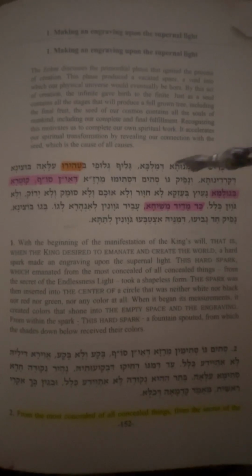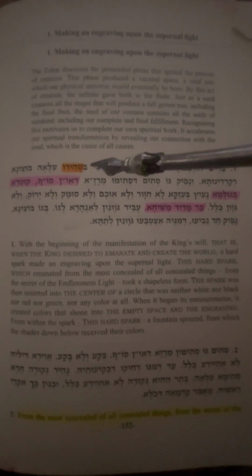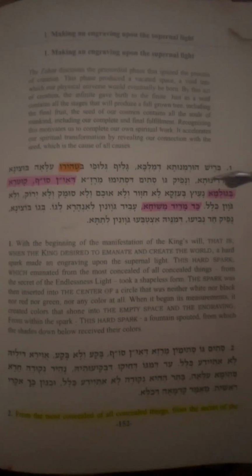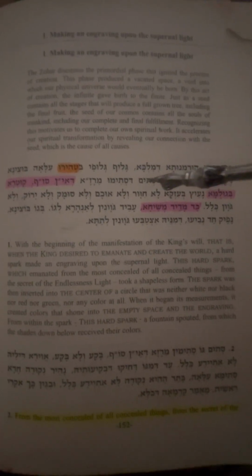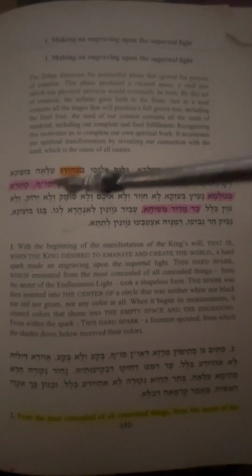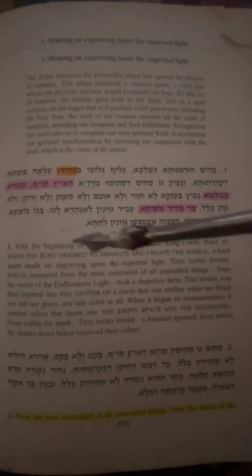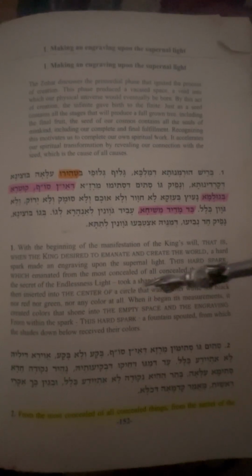The Zohar states here, Bereshit Horanuta de Malka, Galif Galufe, Botzina de Kardinuta, Venafik Gostim Destimo, Miraza de Ein Sof. With the beginning of the manifestation of the king's will, that is, when the king desired to emanate and create the world, a hard spark made an engraving upon the supernal light. This hard spark, which emanated from the most concealed of all concealed things, from the secret of the endless light, took a shapeless form. The spark was then inserted into the center of a circle that was neither white, nor black, nor red, nor green, nor any color at all.